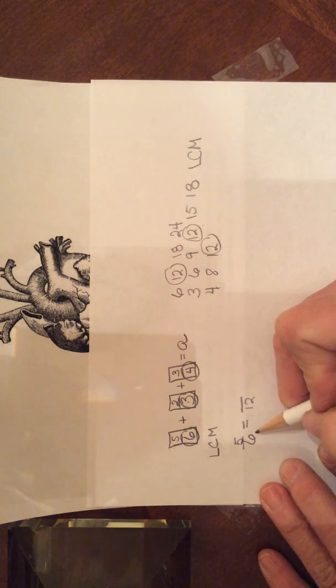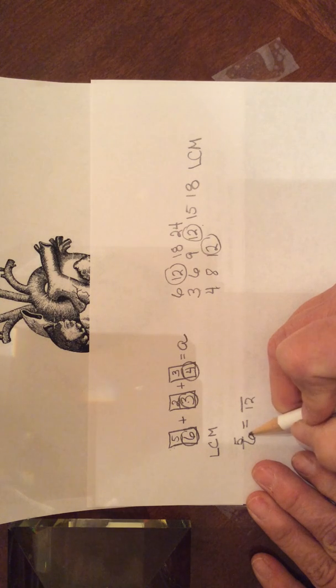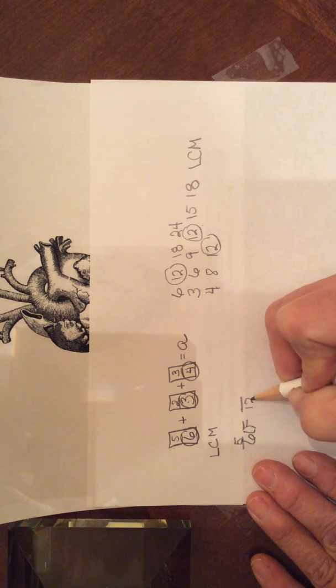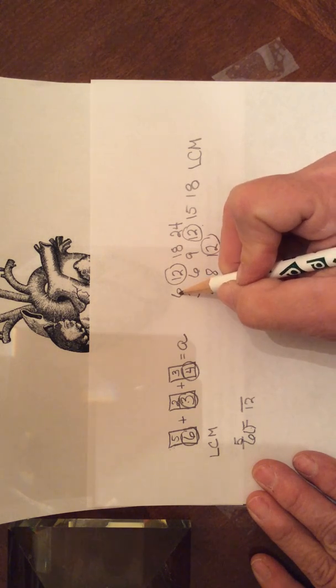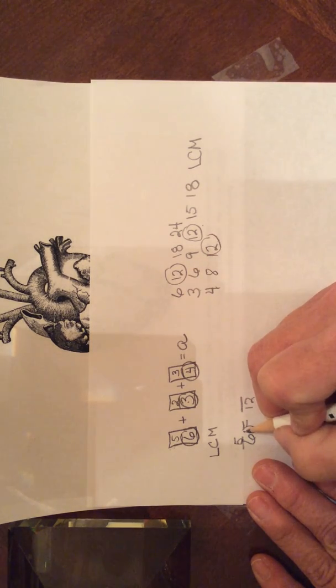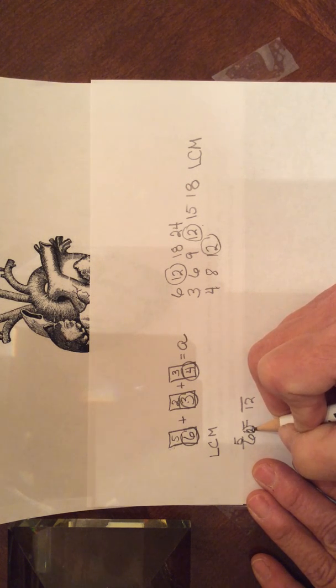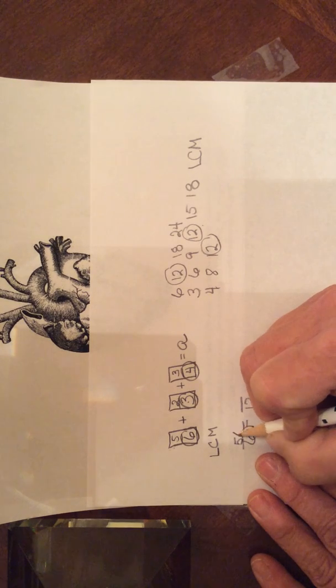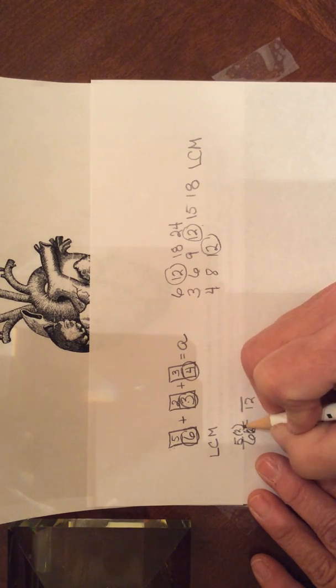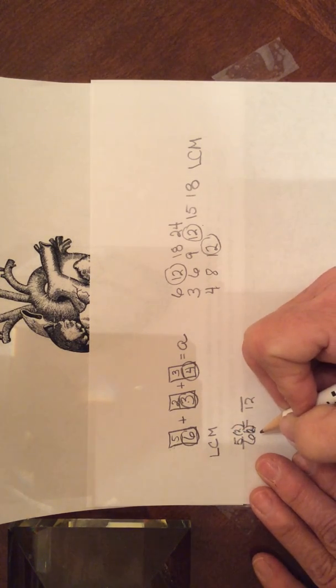And the way I do that is I remember that in the 6's, I had to multiply it by something to get 12. So I look over here and say 1, 2. I multiplied by 2. And I know that in order to make an equivalent fraction, whatever I do to the denominator, I must do the same to the numerator. So I have to multiply my numerator by 2.